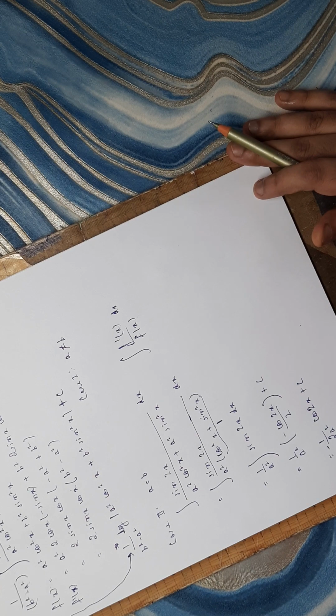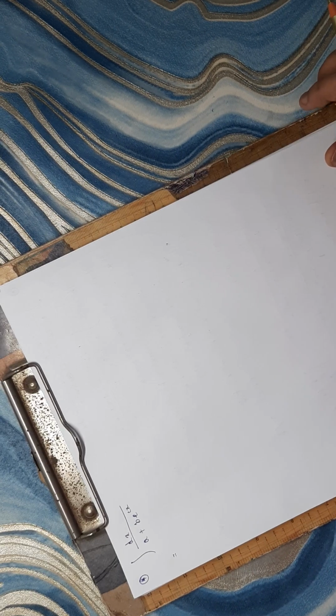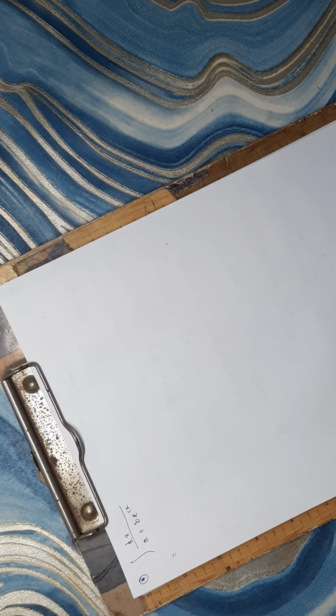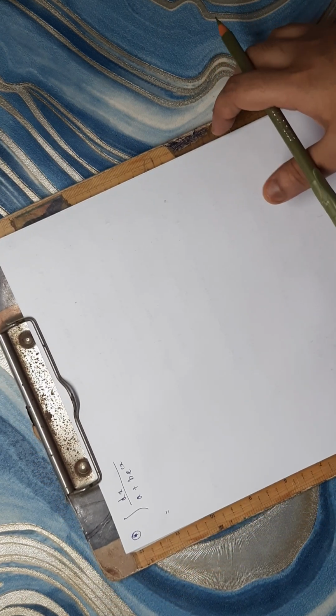So now we will move to the next problem. So now we will be solving this particular problem, okay? This problem is actually a bit easier than the previous problem that I actually solved, okay?